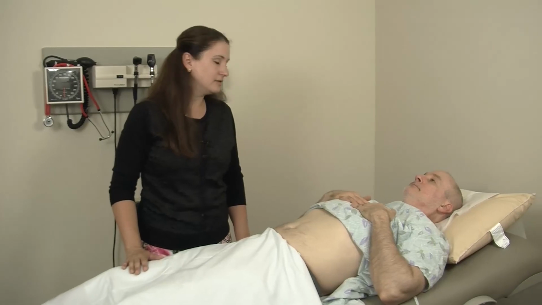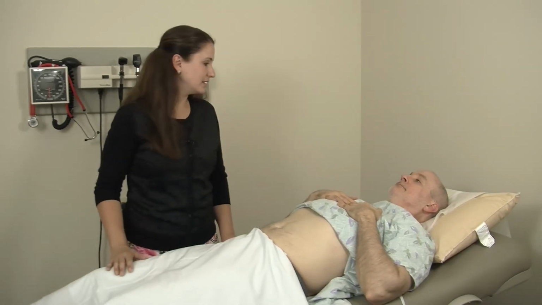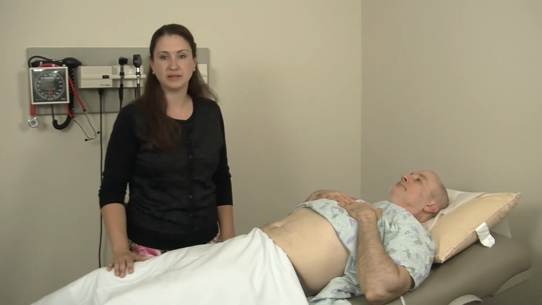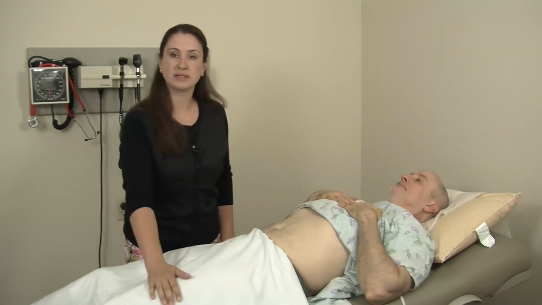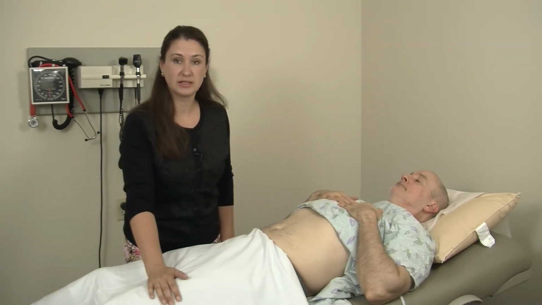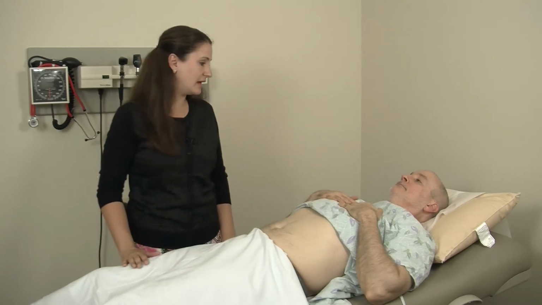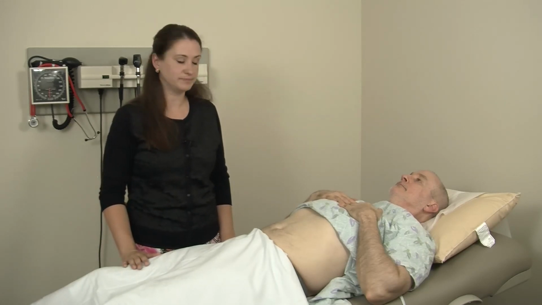It is also good to make sure that you're checking both sides in this patient. In a patient that you would suspect appendicitis, you may want to do this on the left side first to see if that elicits pain, and then onto the more painful side of the right side.